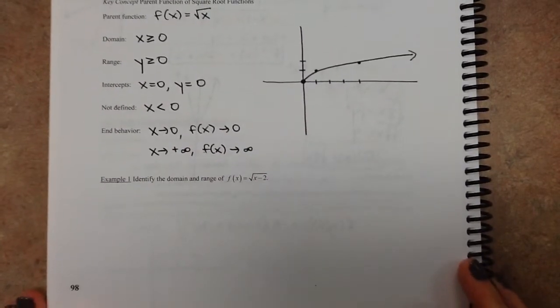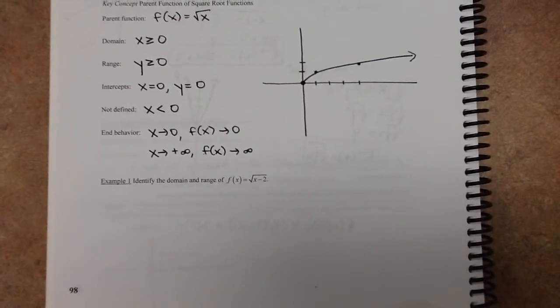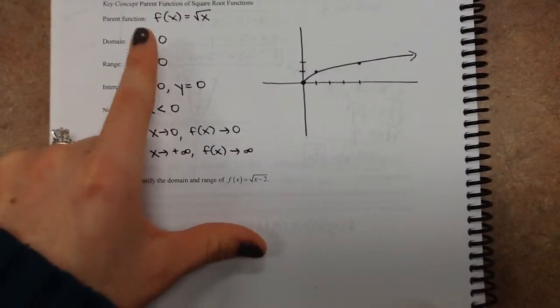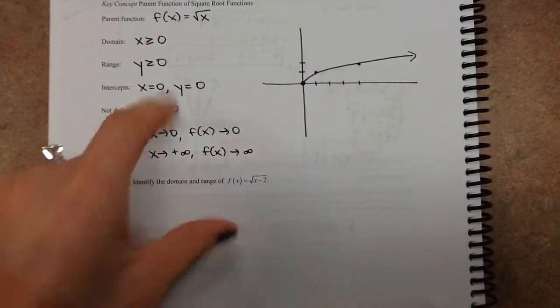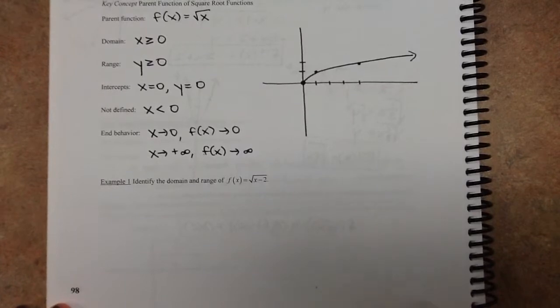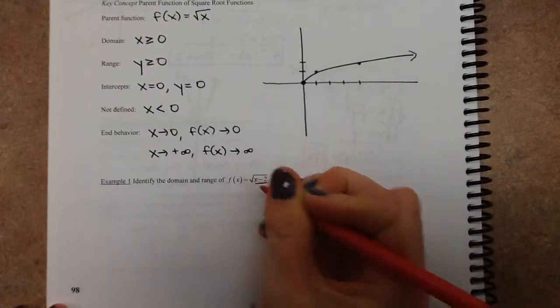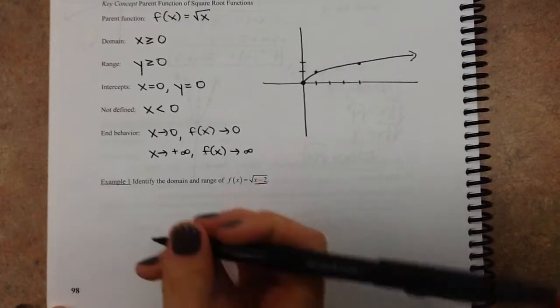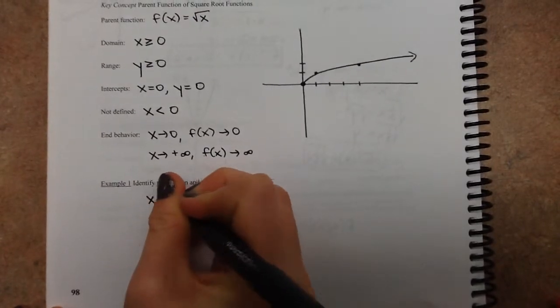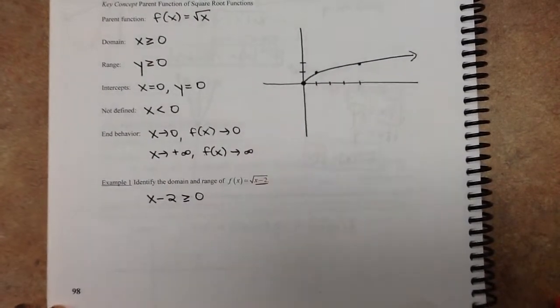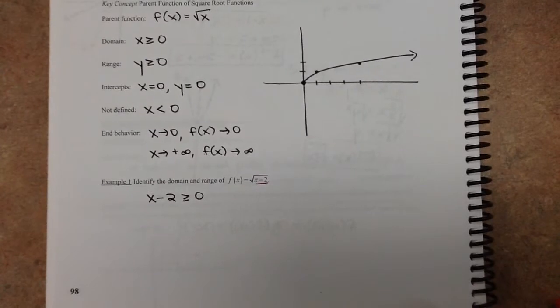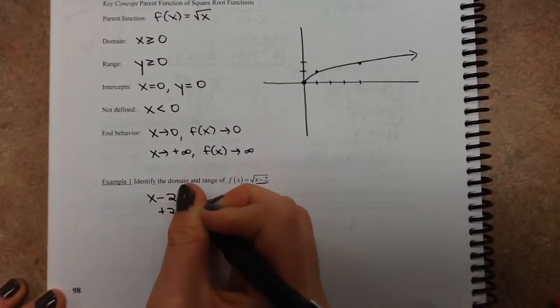So let's start just by identifying the domain and range of this first function. Remember I told you right here, you take whatever is under the square root and make sure it's positive. So we take just this piece right here that's under the square root, and we're going to make sure it's positive. So take that expression and say that it needs to be greater than or equal to 0. So we're going to do what we need to do to get x by itself. All that is would be adding 2 to both sides.